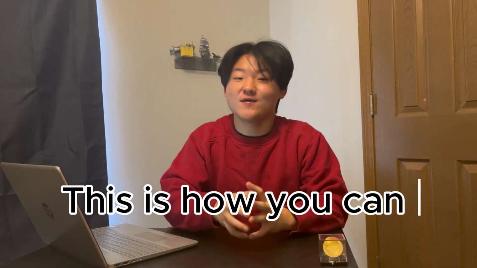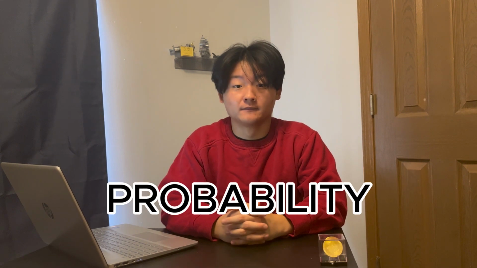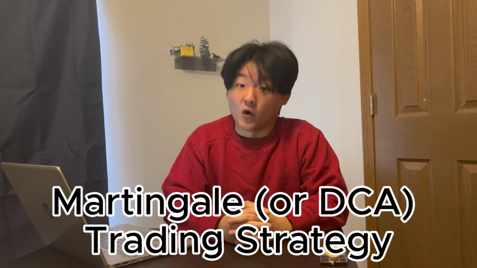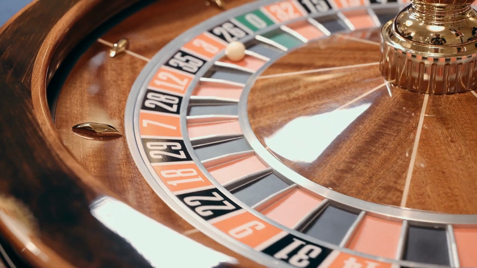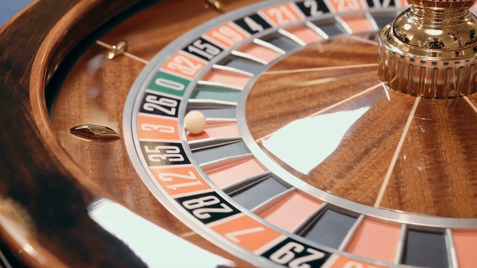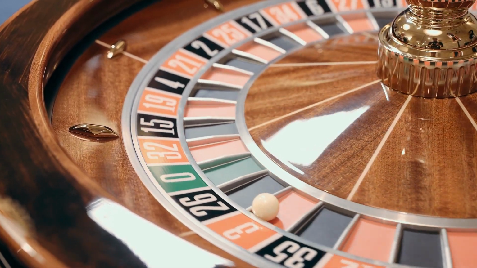This is how you can beat the market with probability. If you've ever wondered about a trading approach that can turn your losses into profit, then this video is your ticket. In today's video, we're going to discuss how you can implement a trading bot with the martingale trading strategy. The martingale strategy is a popular betting strategy that originated in the 18th century in France.